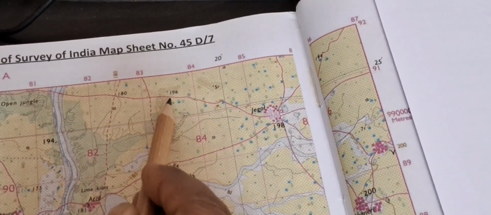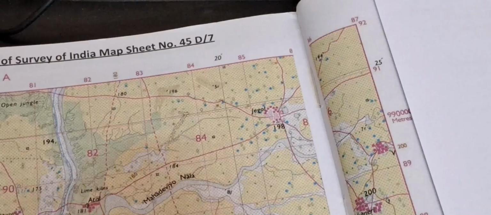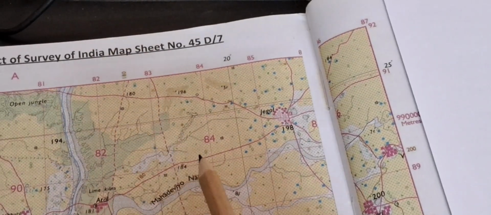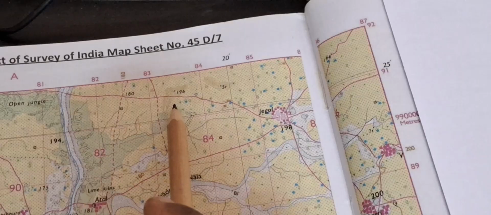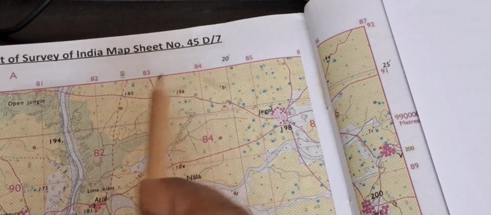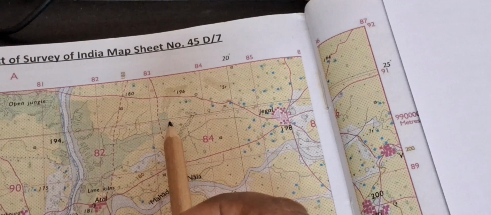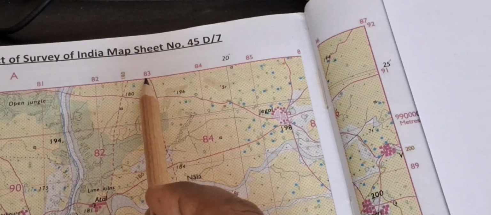Here is the spot height, that is 196. So similarly, we have to calculate the 4-figure grid reference. The 4-figure grid reference is: the easting is 83, as 196 lies between the eastings 83 and 84. So we have to consider the smallest value, that is 83.